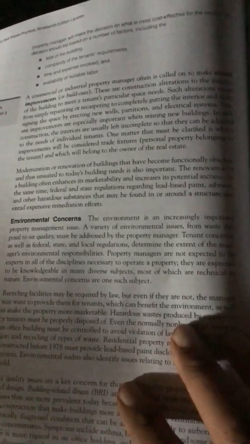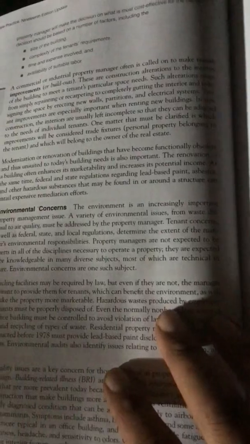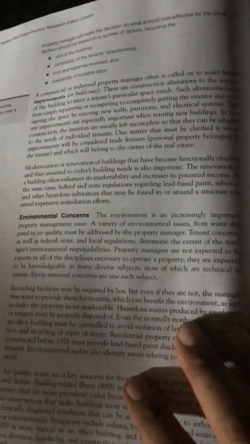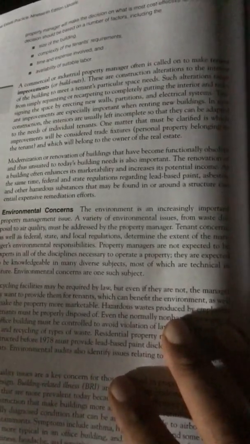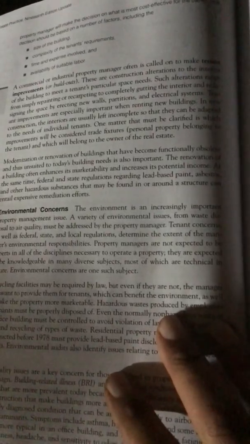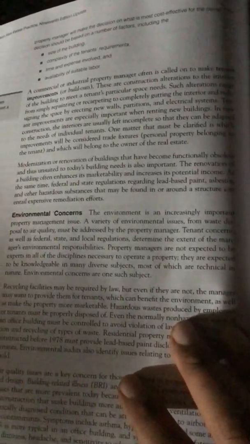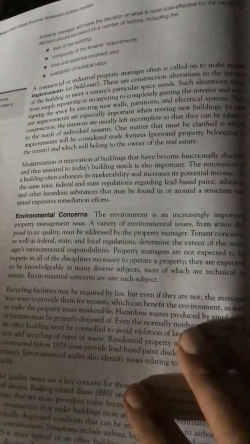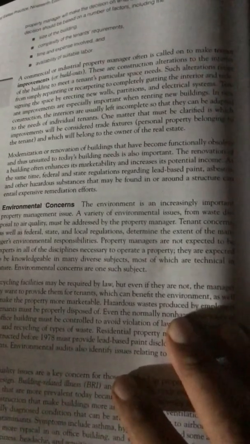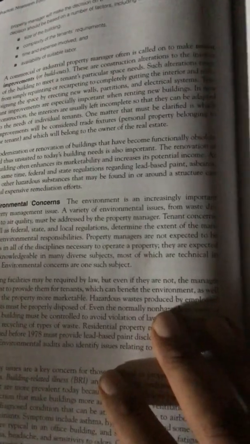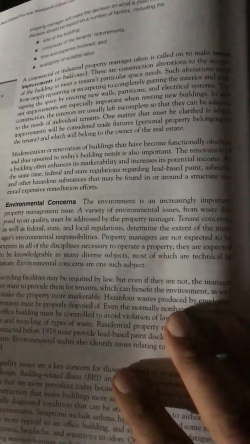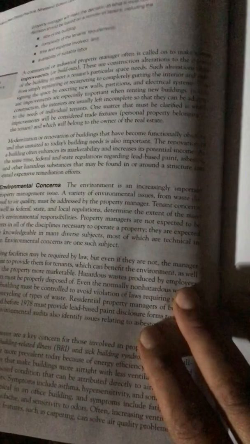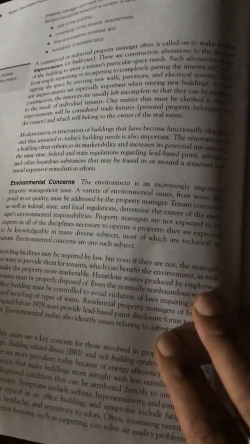Environmental concerns. The environment is an increasingly important property management issue. A variety of environmental issues, from waste disposal to air quality, must be addressed by the property manager. Tenant concerns, as well as federal, state, and local regulations, determine the extent of the manager's environmental responsibilities.